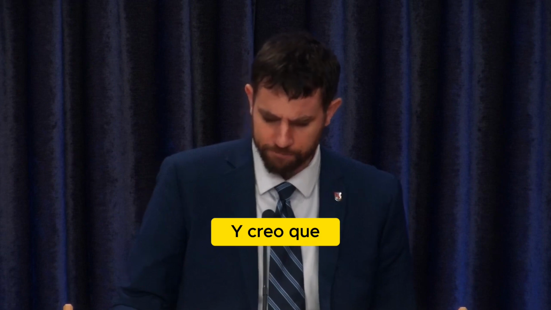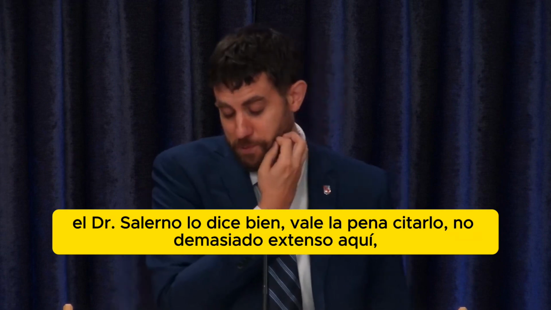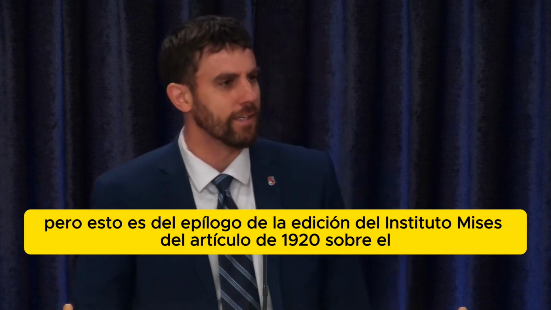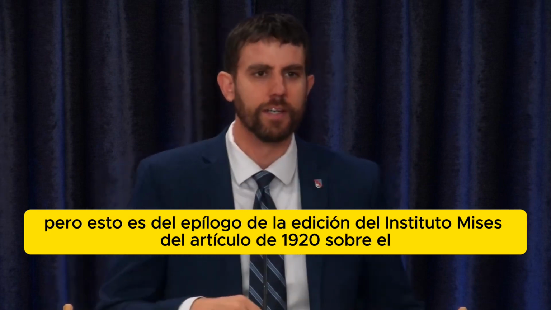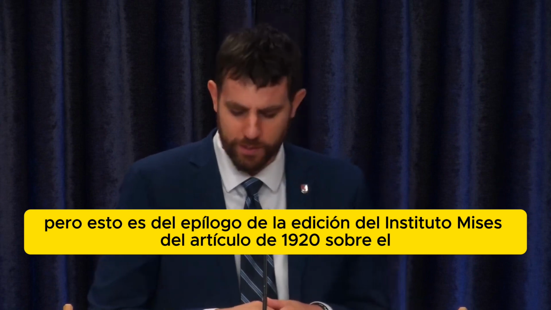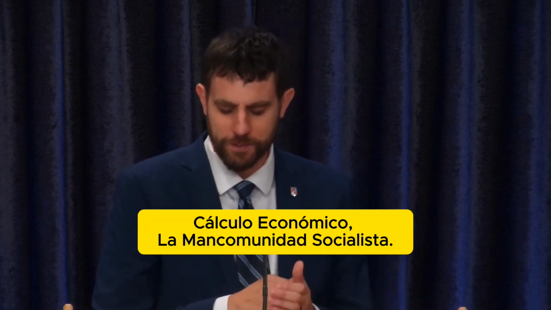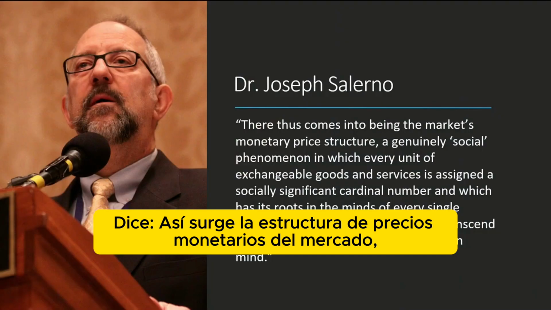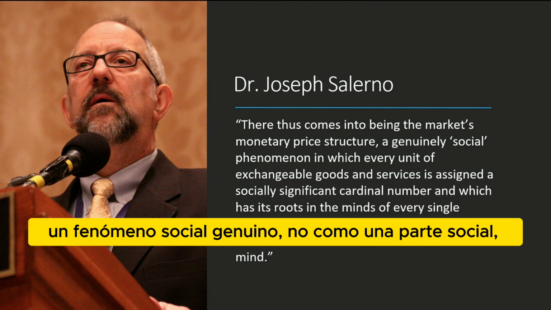And I think Dr. Salerno says it well. He's worth quoting, not too lengthy here, but this is from the epilogue of the Mises Institute edition of the 1920 article, Economic Calculation in the Socialist Commonwealth. He says, there thus comes into being the market's monetary price structure, a genuinely social phenomenon. And I like that social part.